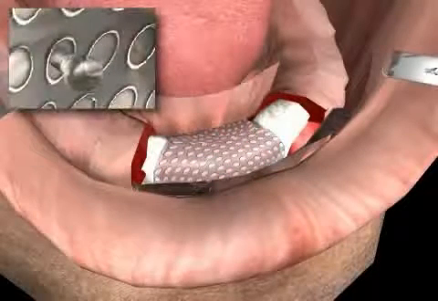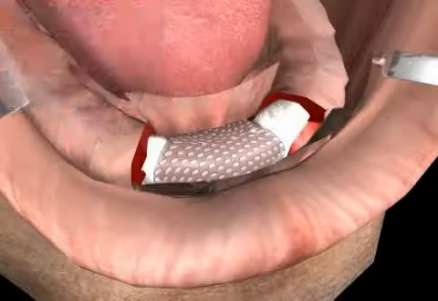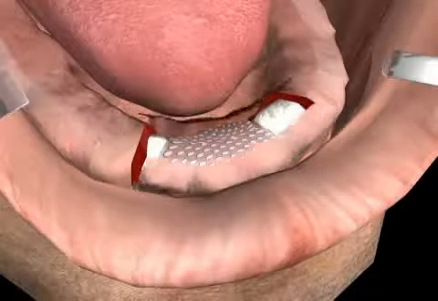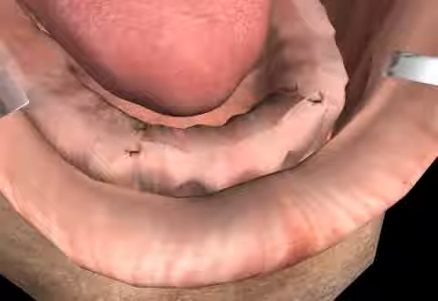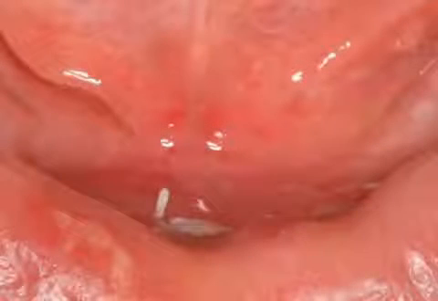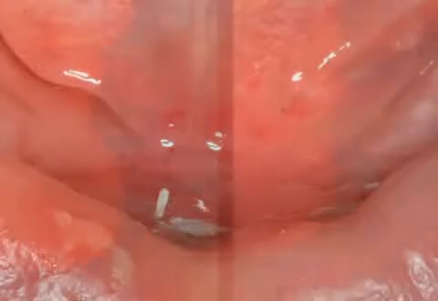Finally, the PLA foil is fastened to special pins in the bone, which are biodegradable. Now the wound is sutured so that saliva cannot enter it. 1 week after surgery, the wound has healed well. One can still see the suture material. In the lateral image, you can clearly recognize the positive change in the facial profile resulting from the bone augmentation.